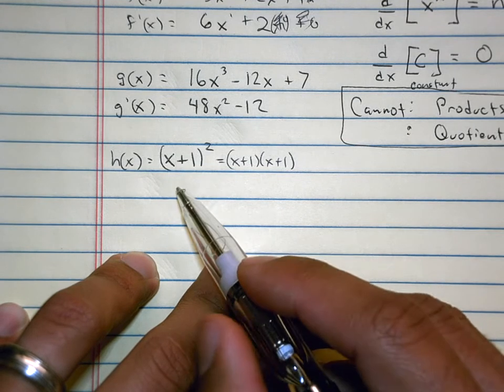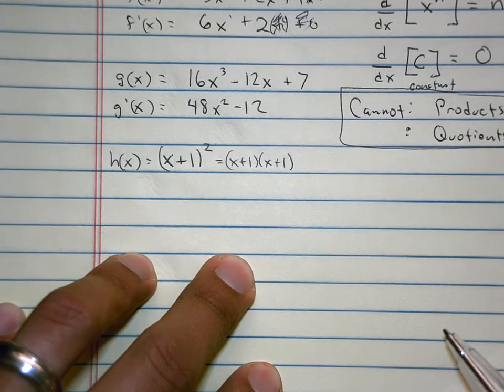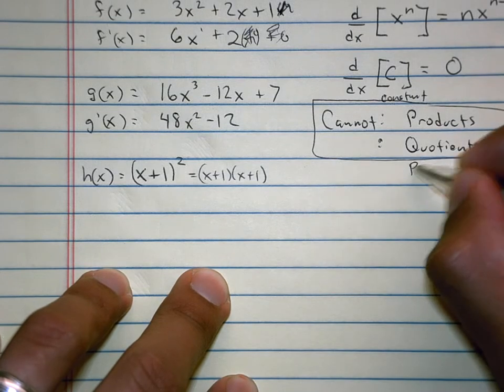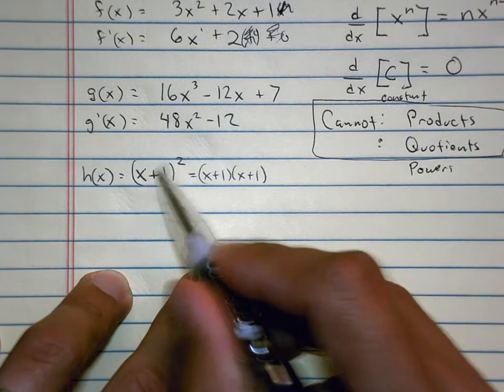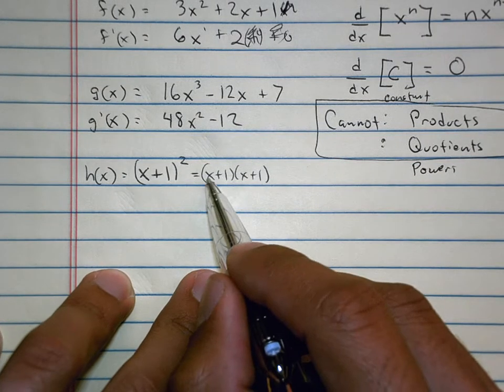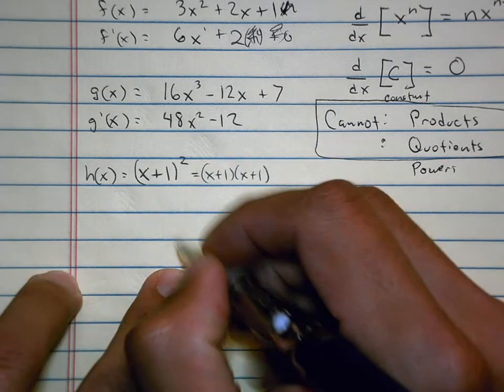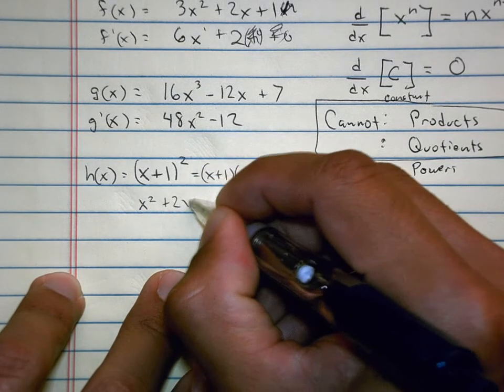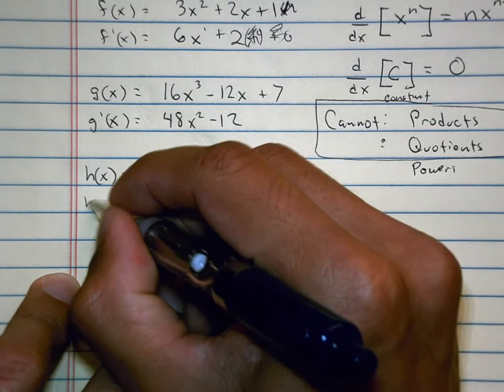So products, quotients, and maybe I should say groups of powers or something like that, because this one has a power to it, which is a bunch of products, right? So if I have x plus 1 times x plus 1, that's the same thing as x squared plus 2x plus 1. Isn't that the same thing as h of x?